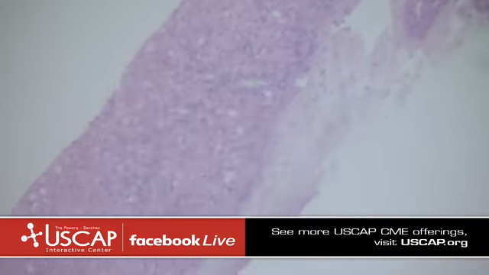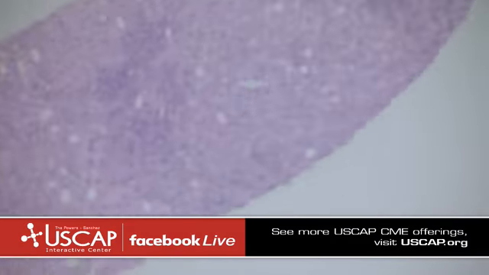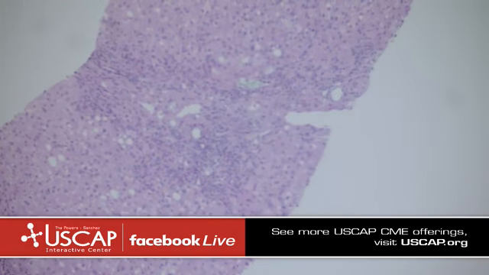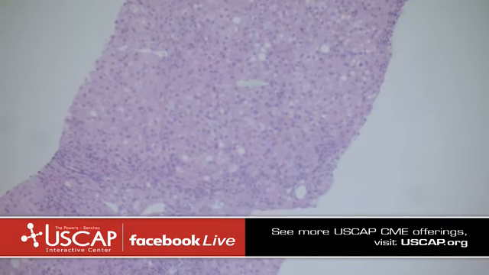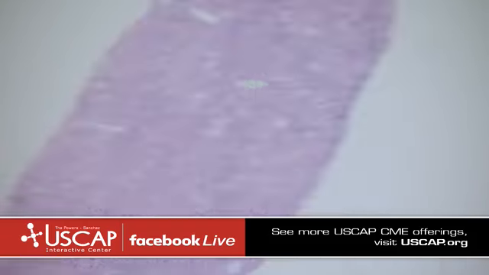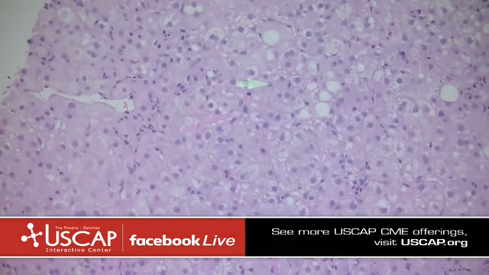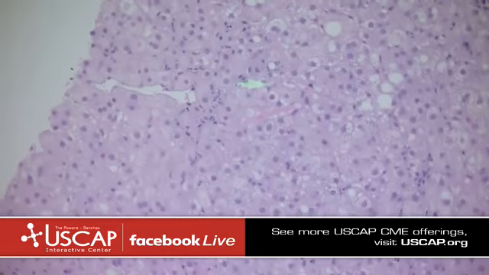That doesn't really matter. And do I stage and grade fatty liver disease? Well, I generally just describe what I'm seeing. My clinicians don't care if I stage and grade it. Here's some more balloon cells.